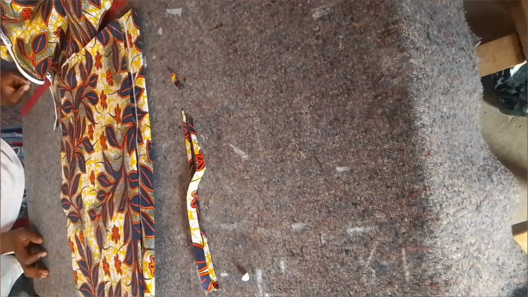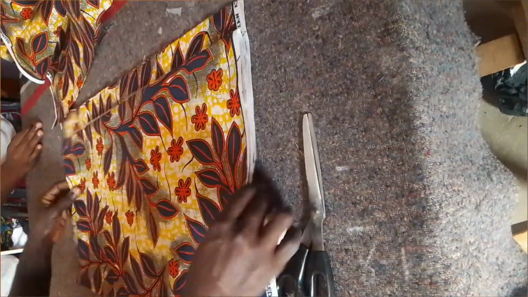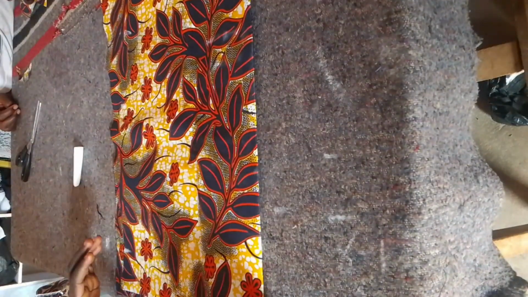Once that is done, you flip it over and then open the side slit. Now do not forget to open the center front. I forgot to do mine. I actually did it later, but open it up because the front also has a slit, and the back also has a zipper allowance.